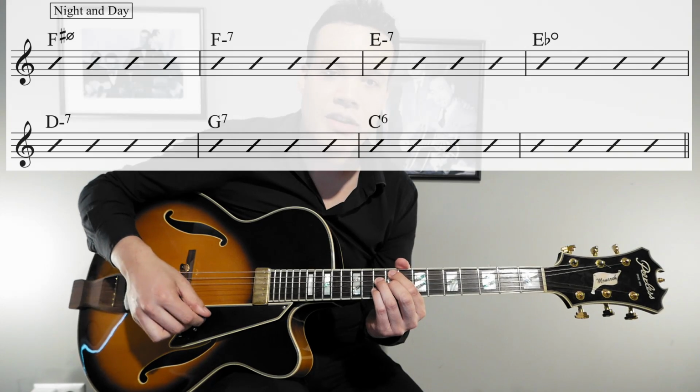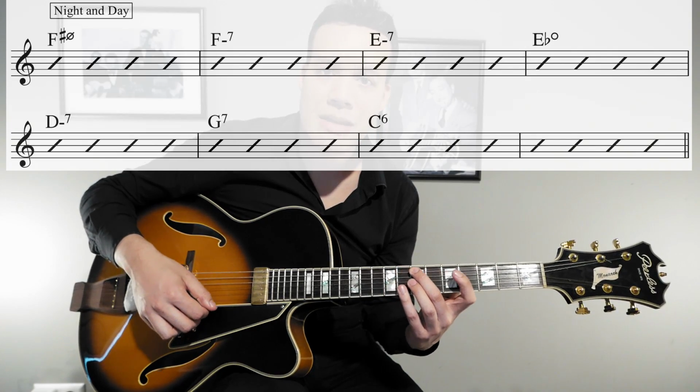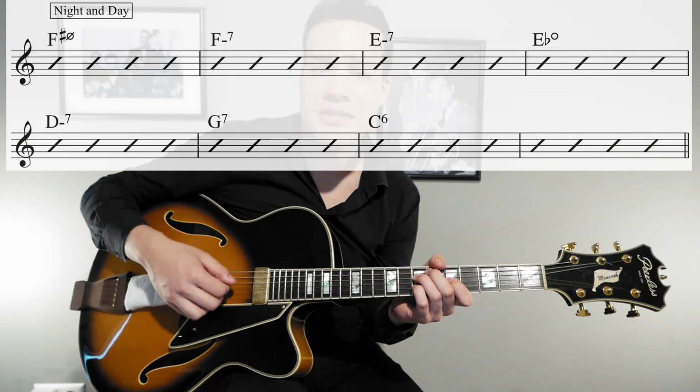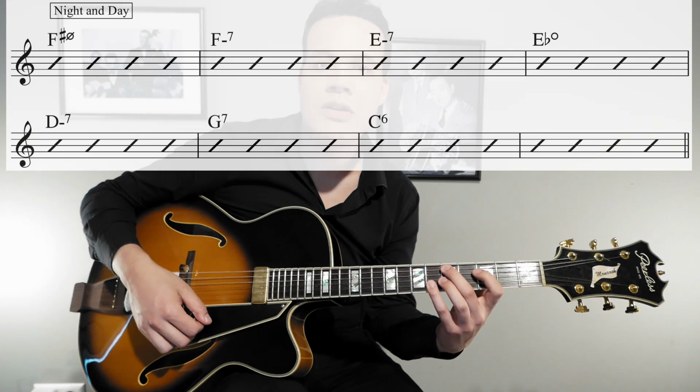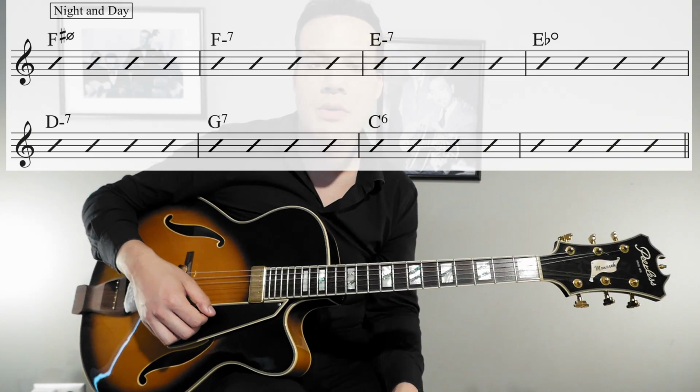Okay, let's go to the chord progression of Night and Day. I'm talking about the part, so I'm going to play it in C, where it goes F sharp half diminished, to F minor, to E minor, to E flat diminished, and then a 2-5, 1 to C. Okay, I'll record it on the backing track.